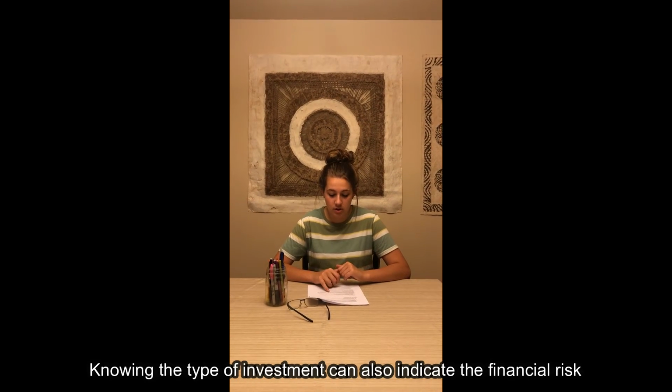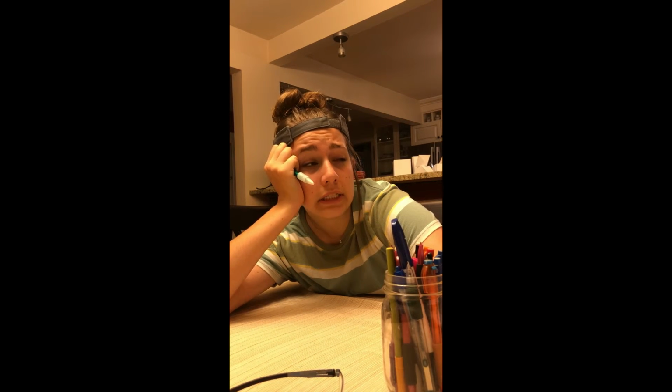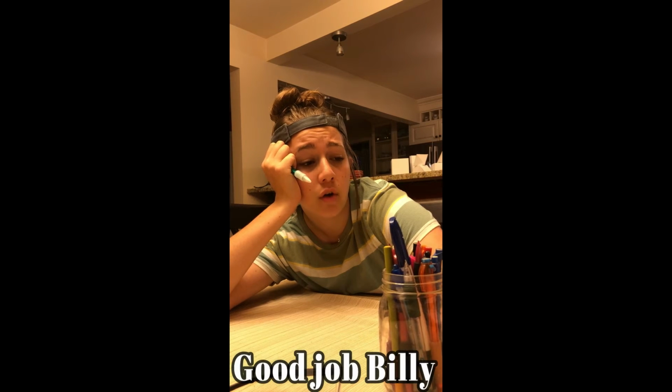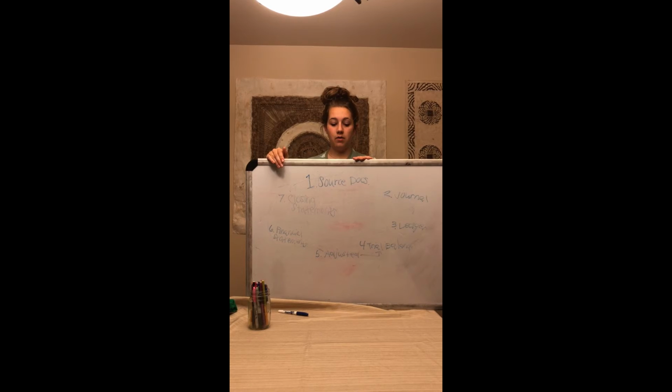Next, mutual funds. Mutual funds is a grouping of stocks where the gains and losses are averaged over the entire group. Accounting. Dun, dun, dun. Does anybody know what accounting is? Yes, you. Accounting is a process of keeping track of a business's financials, and it's super important because it allows you to just know the company's worth.